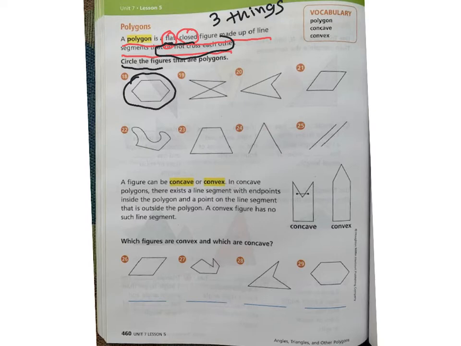Let's look at the next one. Number 20. Is it flat? Nod your head if you think it is. Is it closed? Yes. Does it have lines that cross? It does not. Therefore, it is a polygon. Okay?